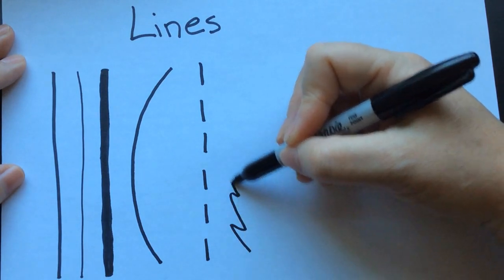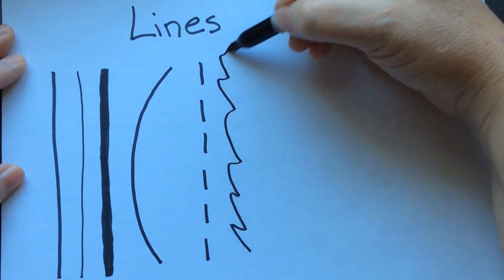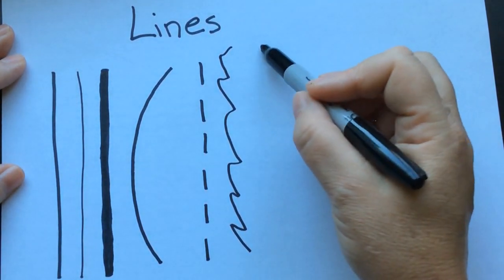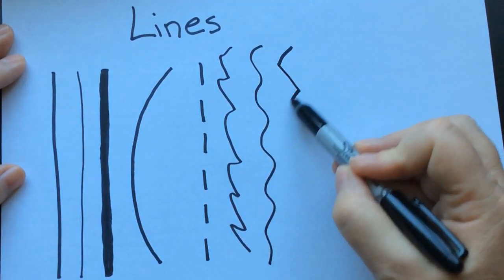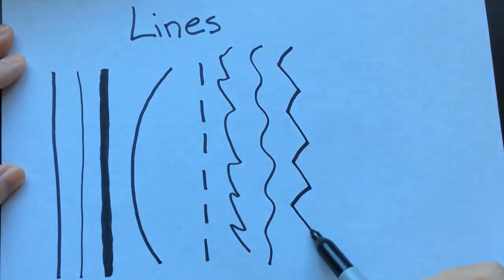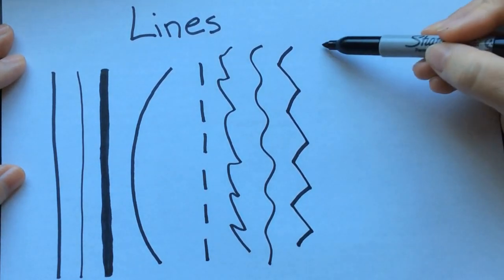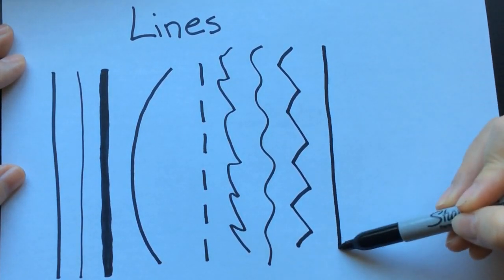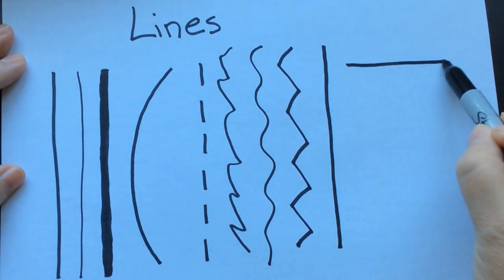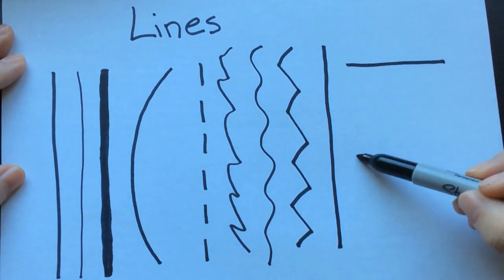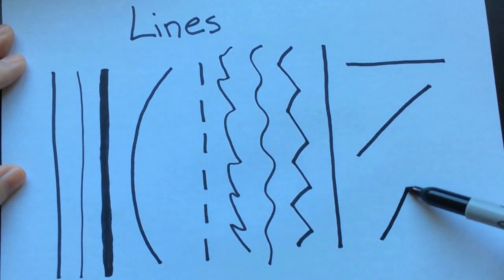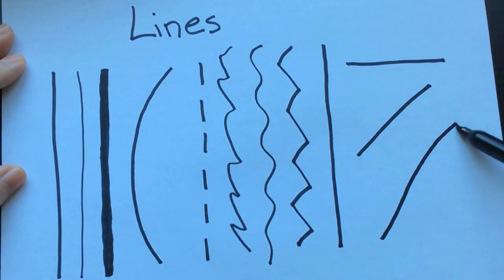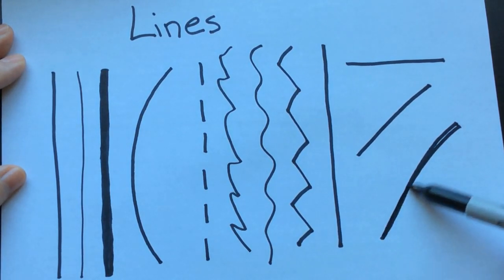You could have wavy lines or wiggly lines or zigzagging lines. Lines could be vertical or horizontal or diagonal. We could even combine lines and have a diagonal line that's a little bit thicker. So 2 types of line in one.